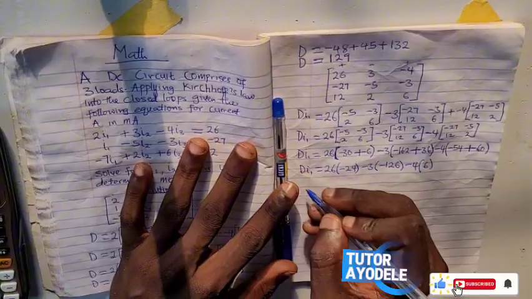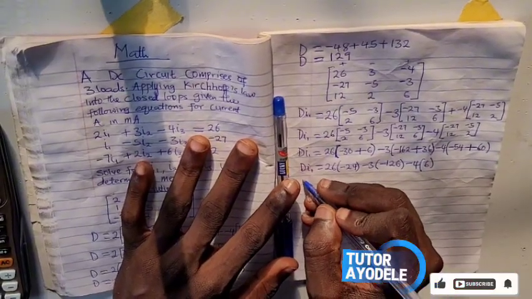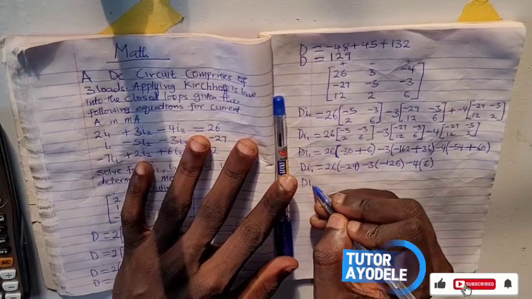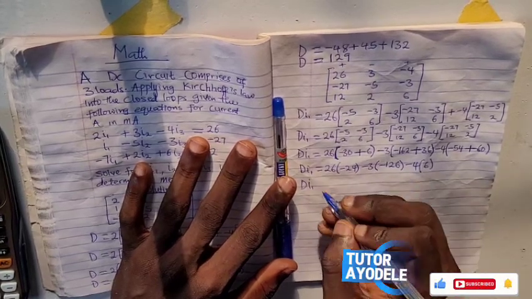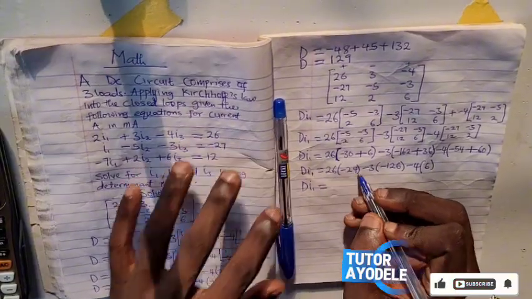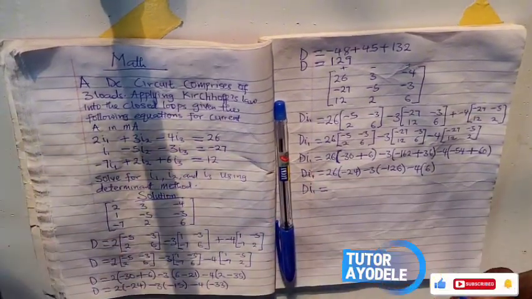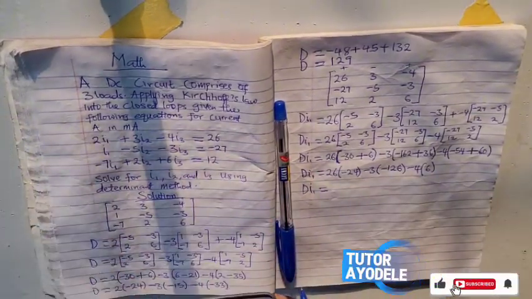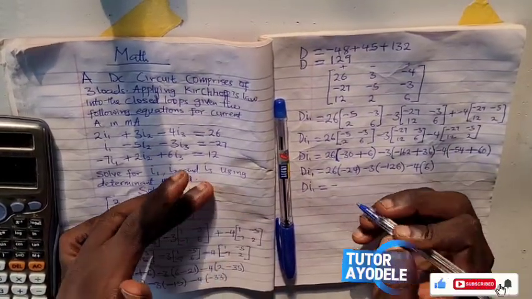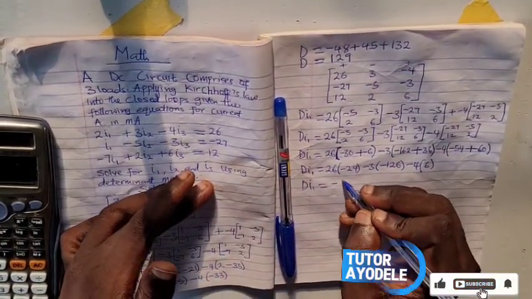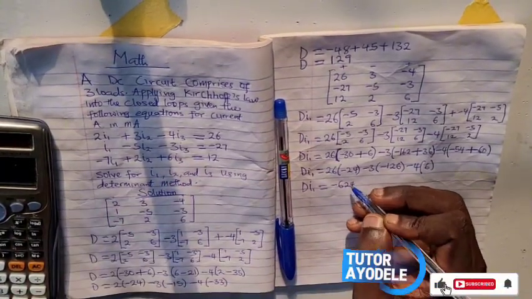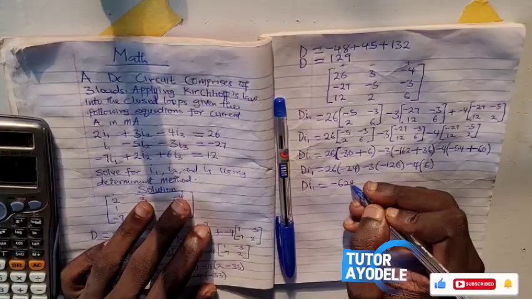Okay. So we have di1 equals, now 26 times minus 24. This will be minus 624, okay?